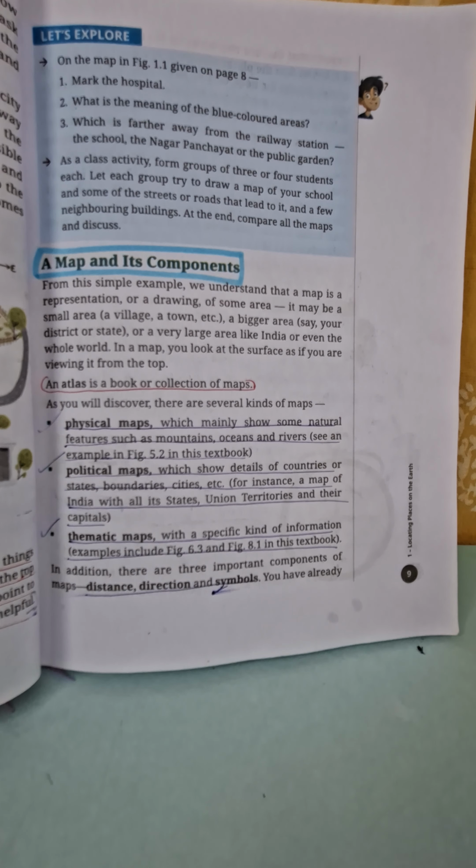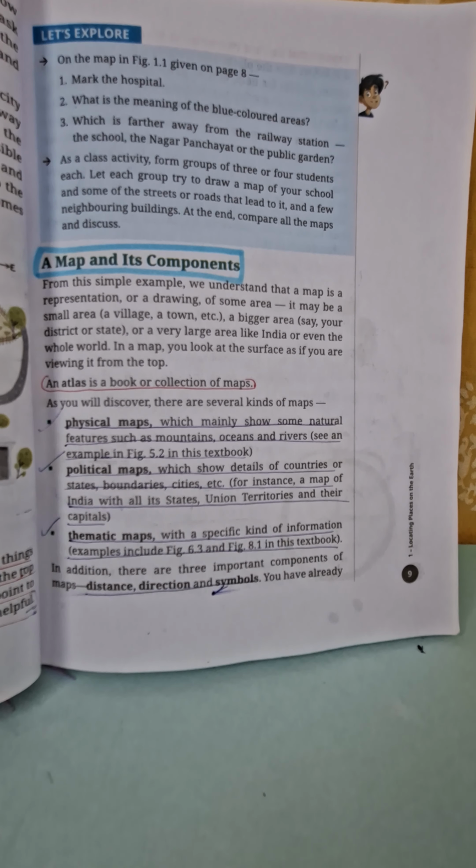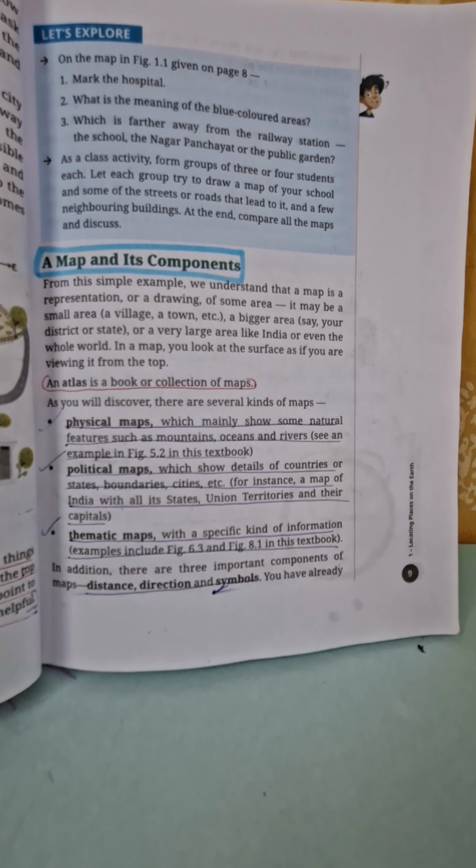According to that, we have divided the map into physical, political and thematic. So physical means which shows some natural features like mountains, oceans, rivers. We have political maps for countries, boundaries, cities, union territories, and thematic maps which give a particular type of information, like population, temperature, rainfall. All these belong to thematic maps.